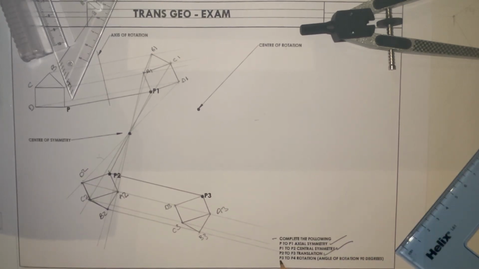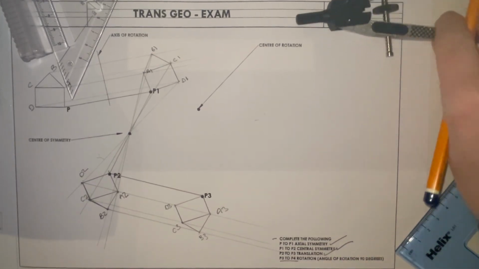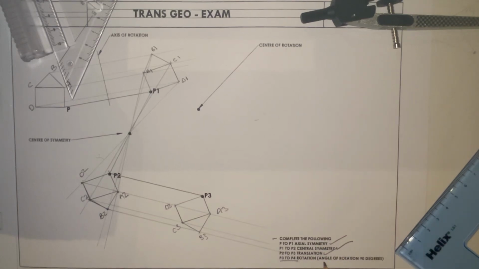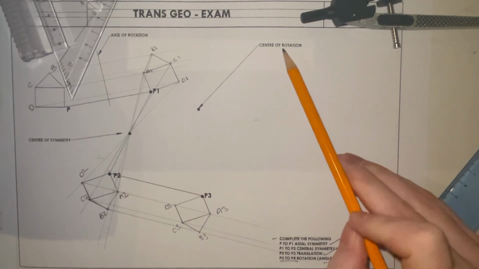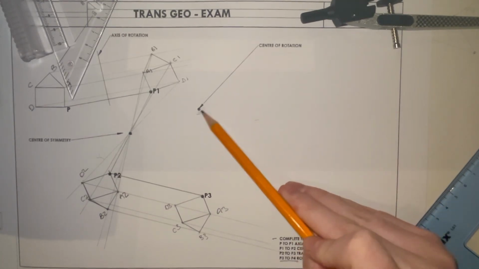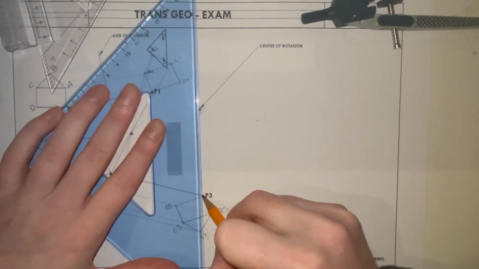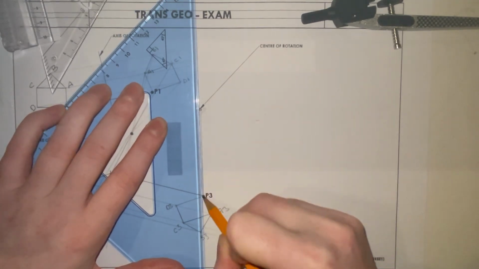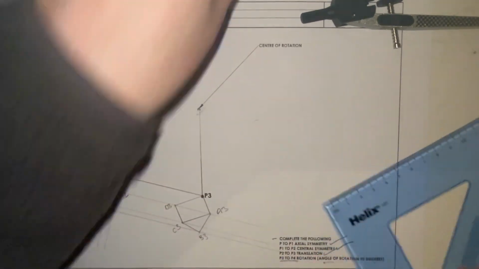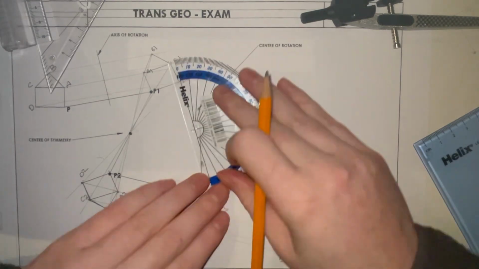Our final part then, P3 to P4, they don't actually give us P4. Rotation, angle of rotation 90 degrees, but they give us our center of rotation, which is here. So to find point P4 first, we'll join P3 to our center. We'll get our protractor.